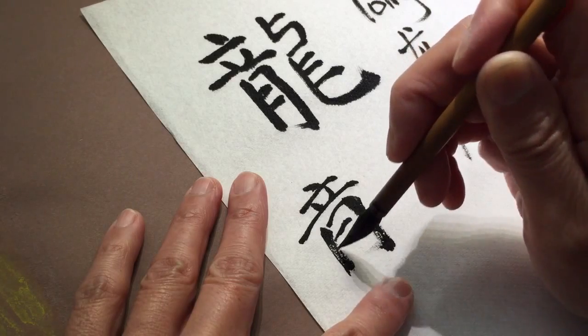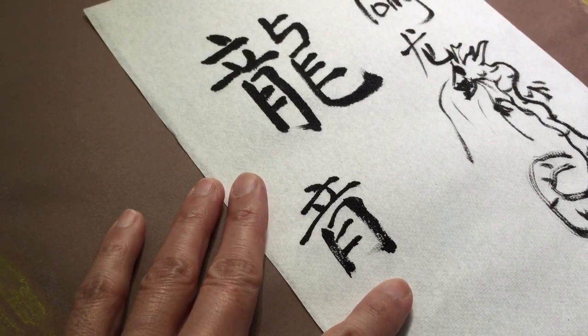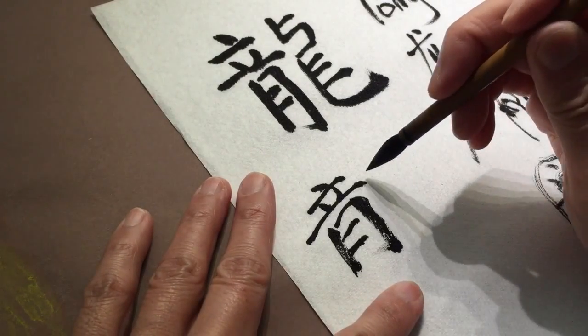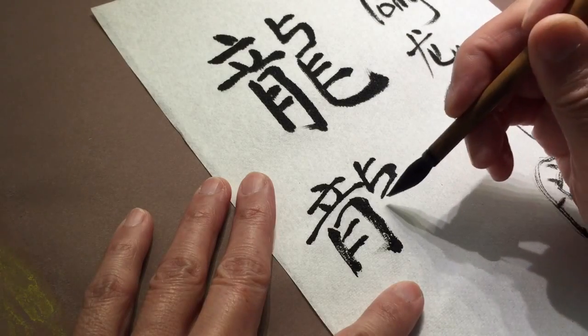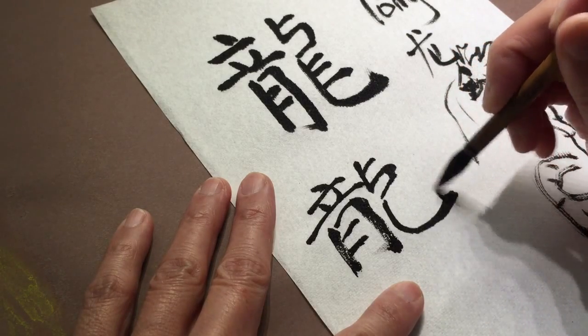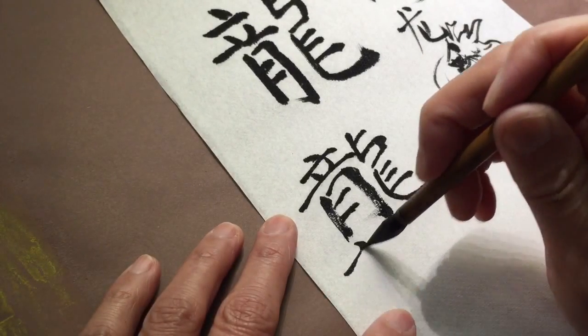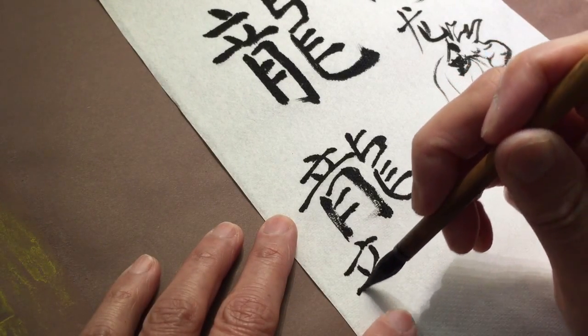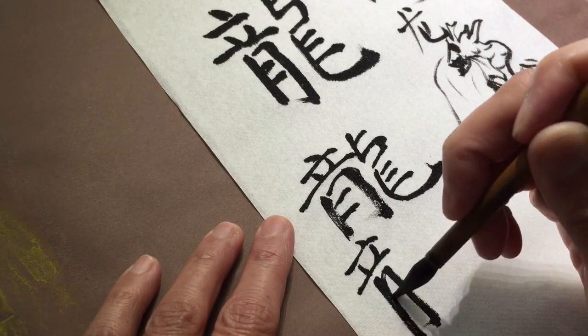So you can make the upper part a bit fatter because it's one to go with two. Then da.